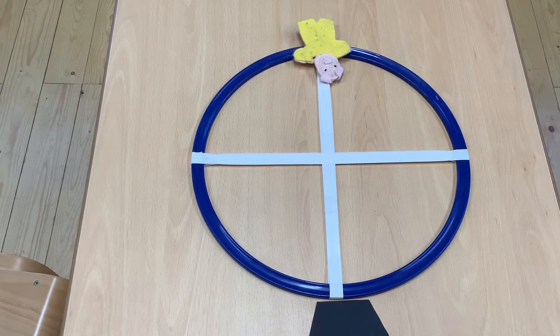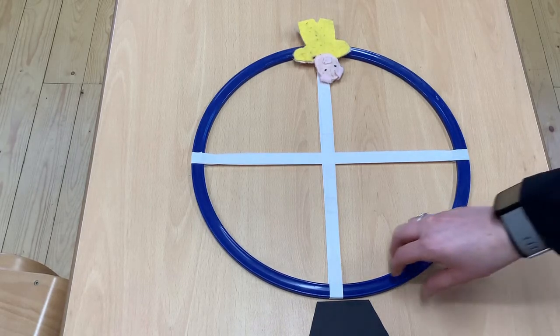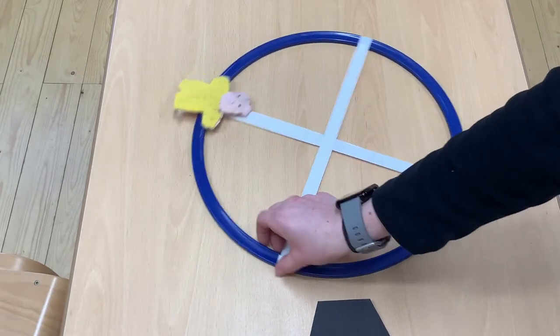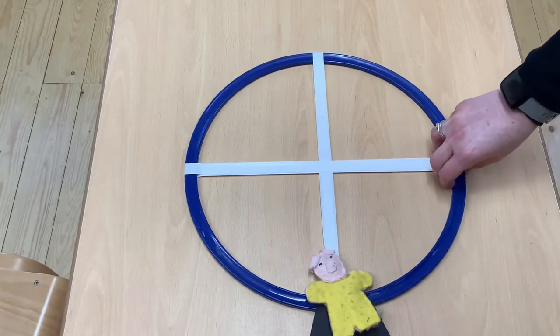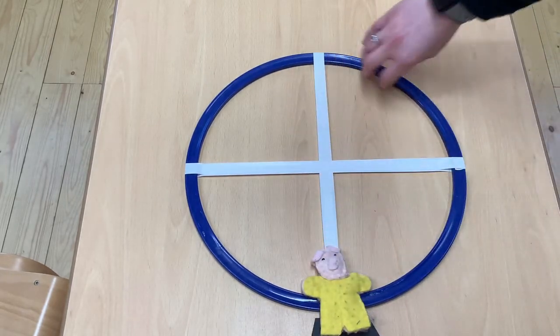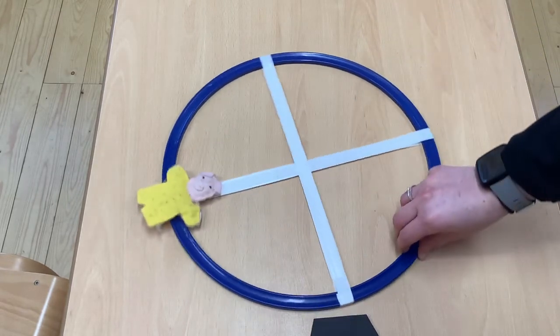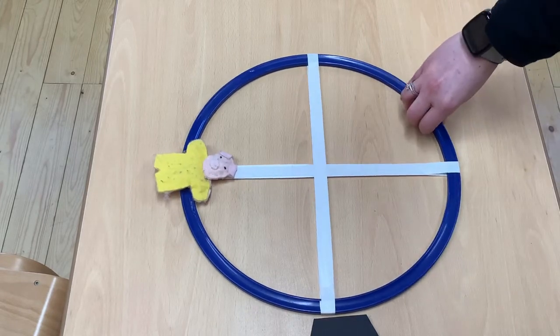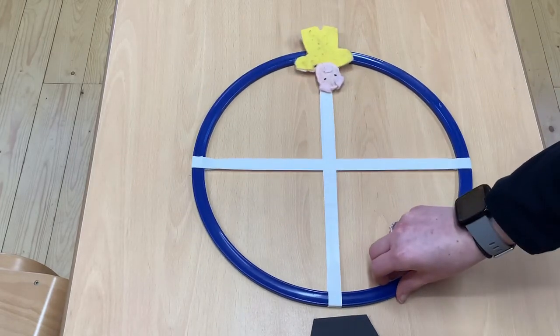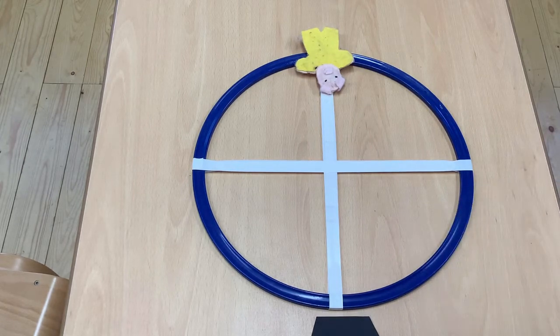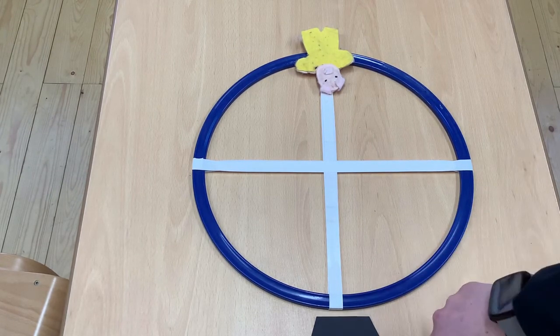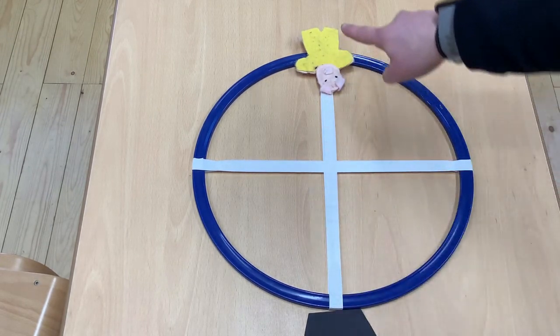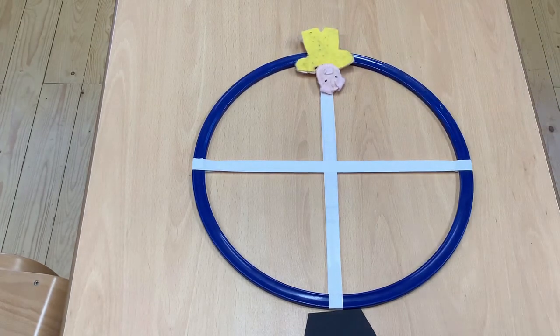Now, I have moved my person, my passenger, from the bottom of the Ferris wheel, and I've moved them a quarter turn clockwise and another quarter turn clockwise. Have you noticed that the passenger has moved from the bottom to the top? That means they've moved a half turn. They've moved a half turn clockwise.